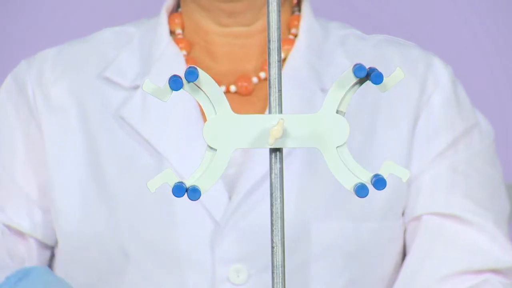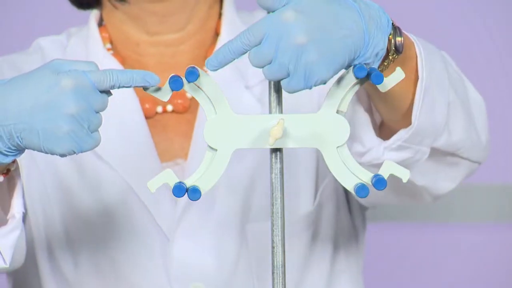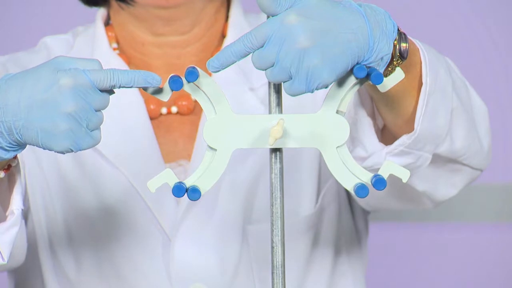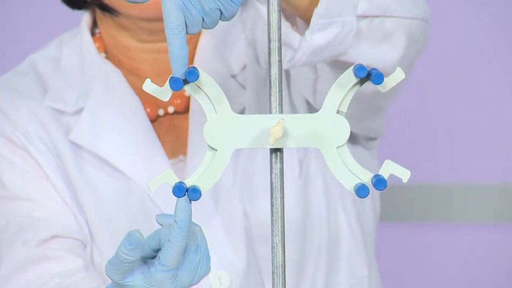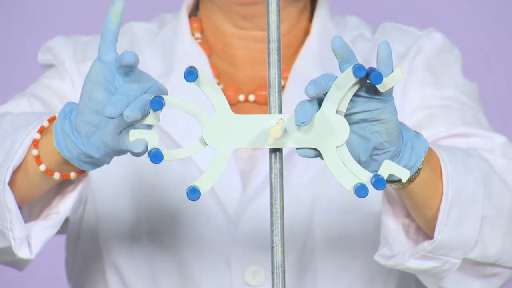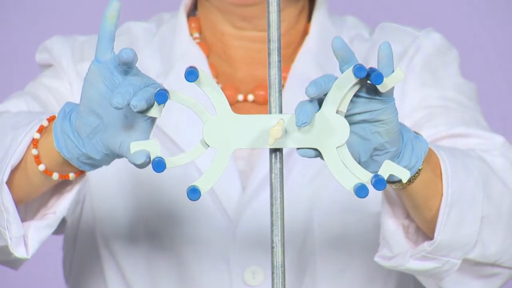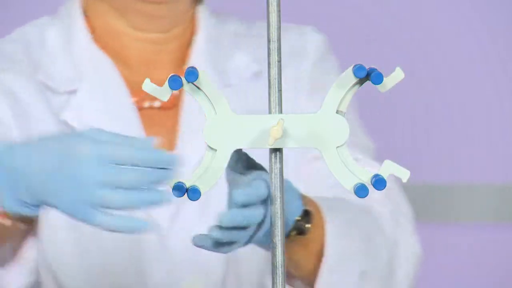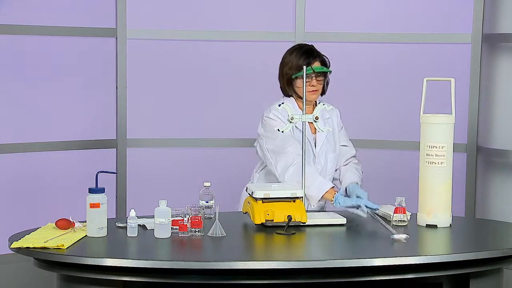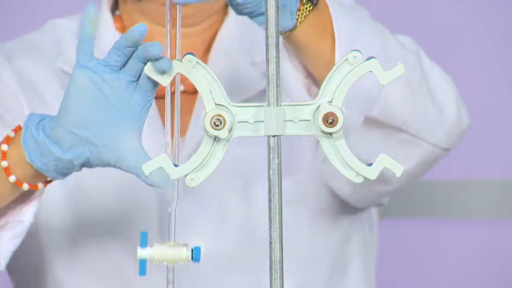Take a closer look at the burette clamp. Notice that the rubber knobs are indented. The burette will be securely in position when it is in between the indentations of the rubber knobs. Squeeze both arms at the same time to open the clamp. Place the burette in between both arms and gently release the arms. Inspect it to make sure it is properly in place and reposition it if necessary.